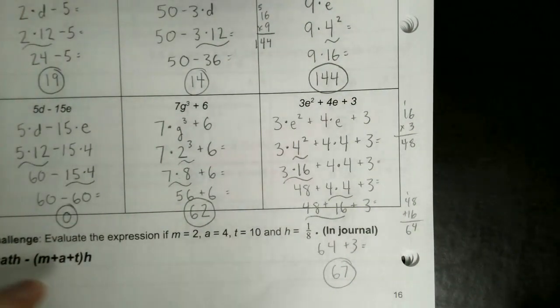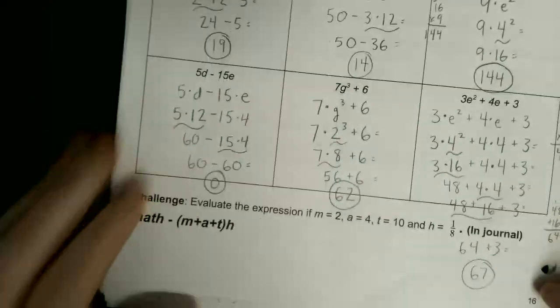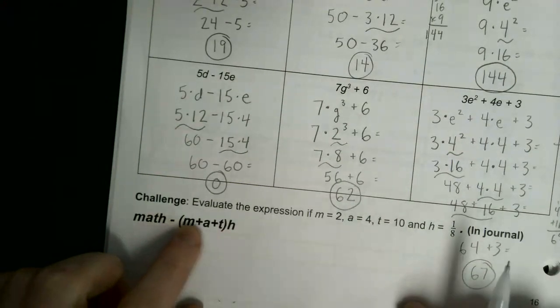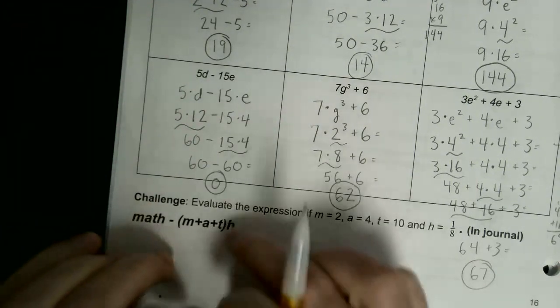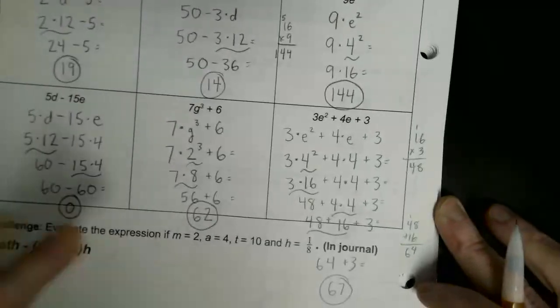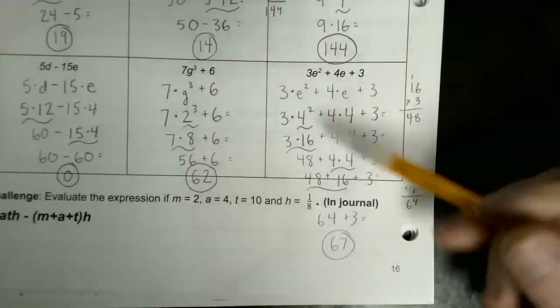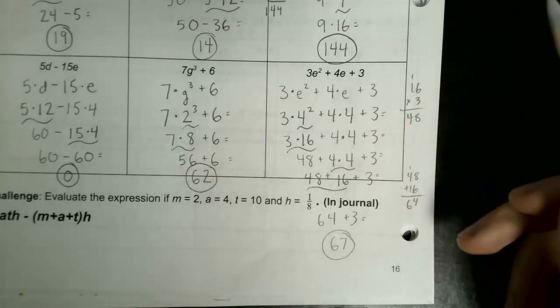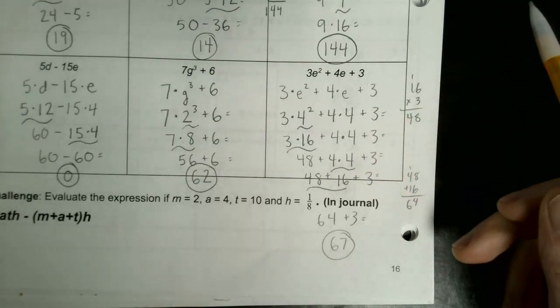Now the last one here is a challenge. You don't have to do that one. You wouldn't have enough room to do it on this piece of paper, so it says to do it in your journal. What it is, it's m times a times t times h minus, in parentheses, m plus a plus t times h. So that one's quite a challenge. That's why it's called a challenge. But this last one here, this was a good one. Again, you just want to do one thing at a time. You don't want to try to skip steps and try to do more than one thing at once.